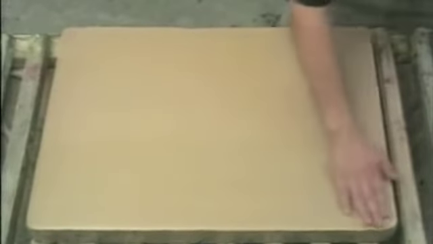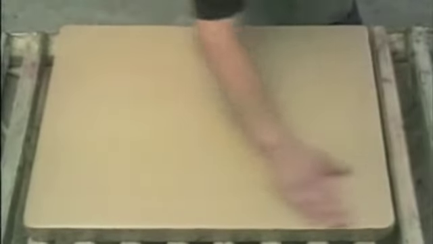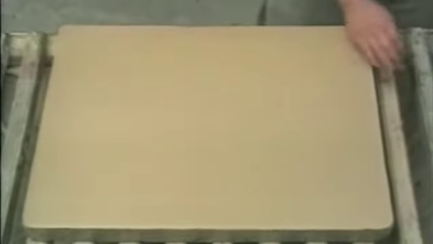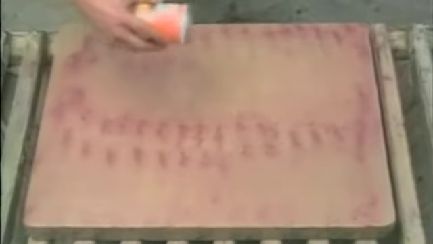After we have treated the stone with large-size carborundum, we move on to a finer abrasive, size 180-220. Every time we make sure that the sprinkling is even and that there is enough abrasive on the surface.